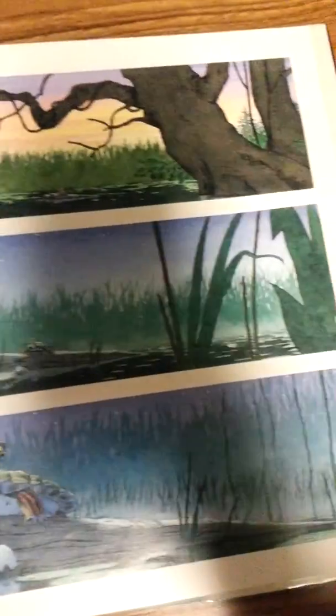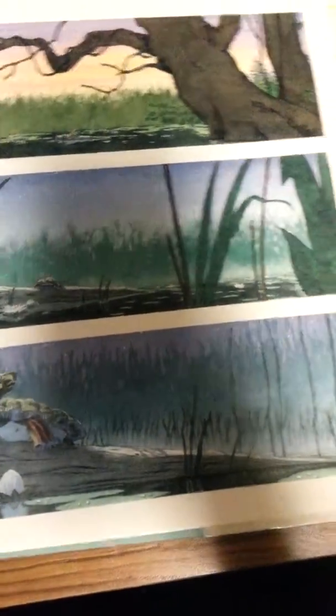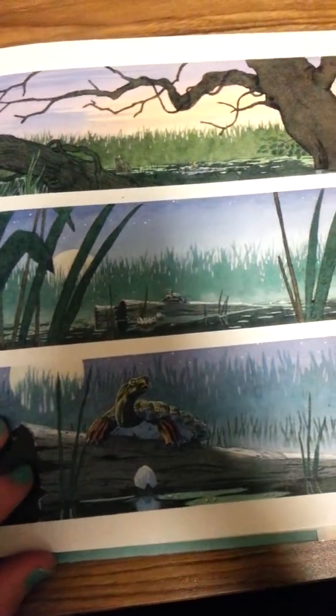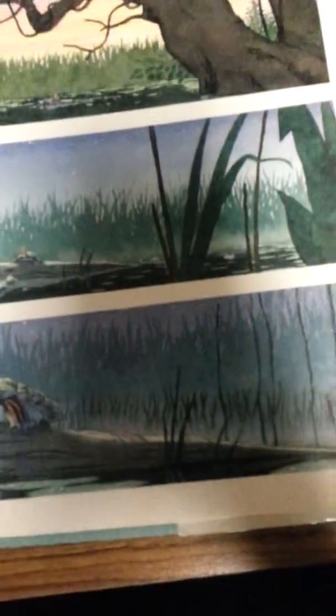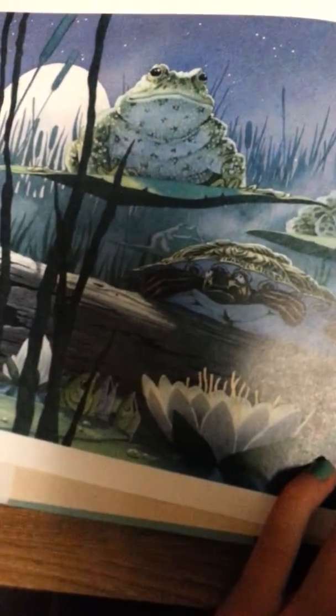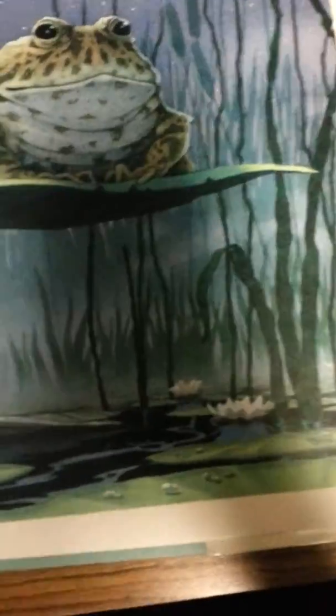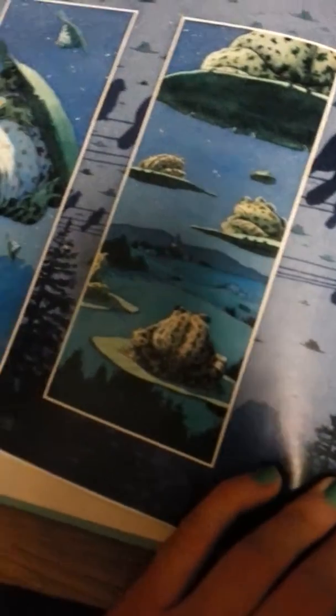And just the different colors that are used to create this. And this book doesn't have many words, so it allows the students to be imaginative and imagine what the animals are doing in the scenes and how they're feeling by the colors. And so we have more blues and greens and purples, and this is just showing that it's really quiet and subtle, as well as at night.